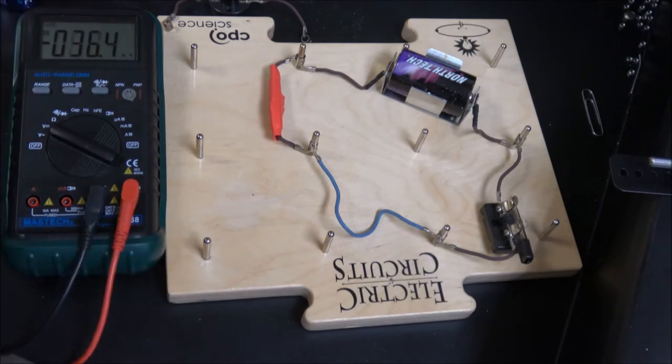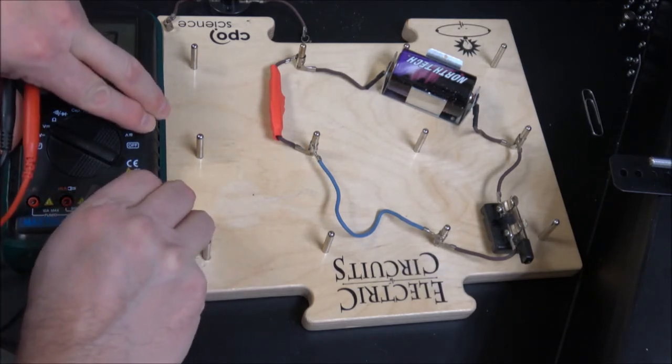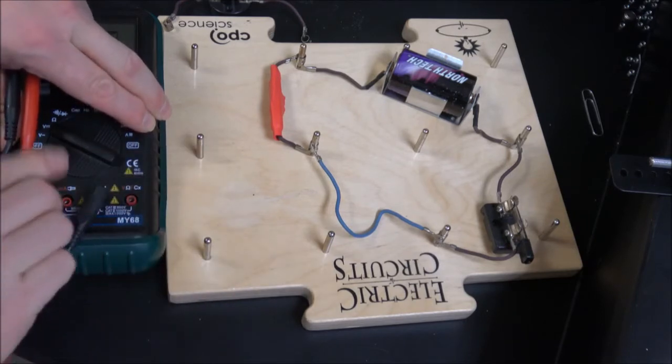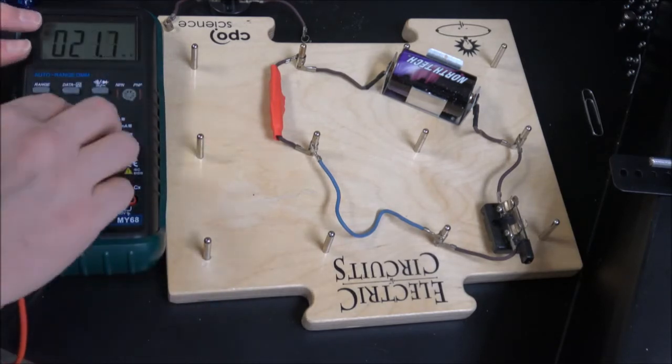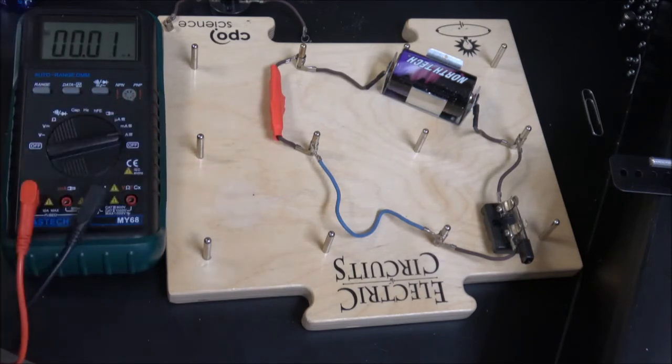So first of all, we have to set up our multimeter to measure current, which means we move this test lead over to here, and we change the dial all the way to current. These are the things that are most commonly missed. One, moving the test lead, or two, changing the multimeter.